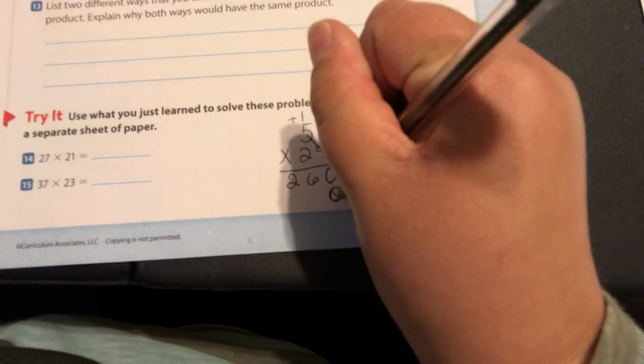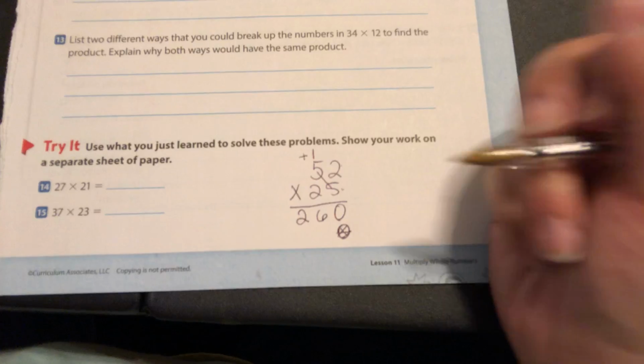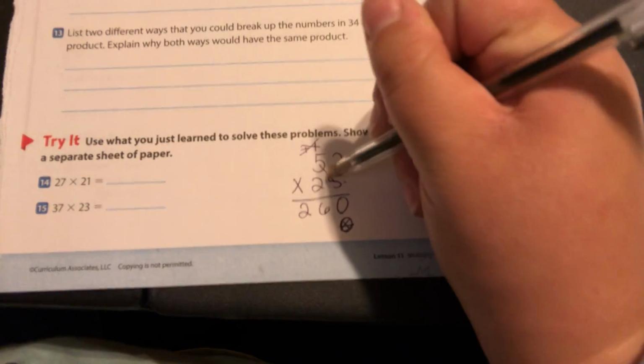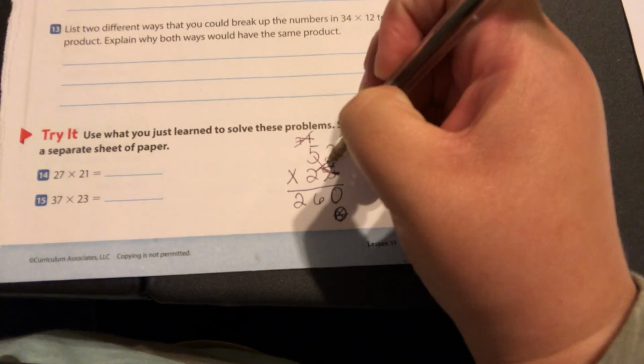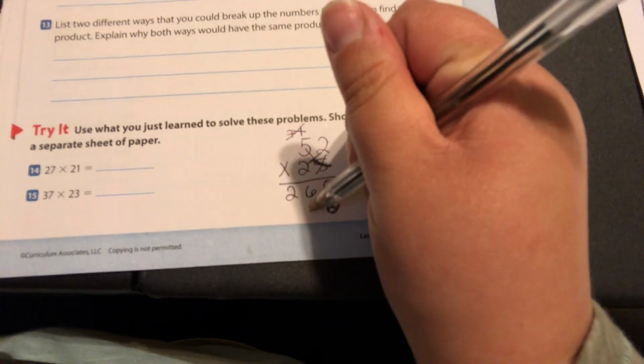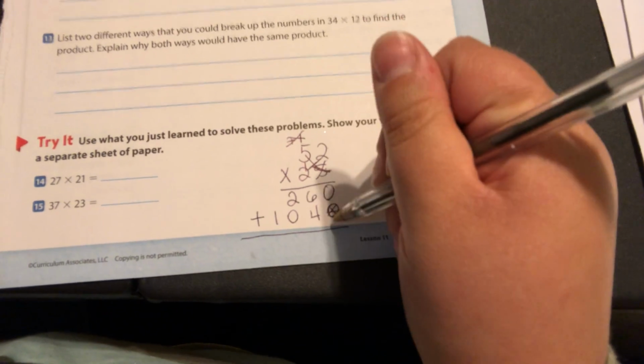Here's the important part, that placeholder. We can cross out this 1 and we can cross out this 5 because we've already done the ones column there. Now we have to do 2 times 2, which is 4. And then 2 times 5, which is 10. You're just going to write that 10 down. Remember, you add them now. 0 plus 0, that placeholder just acts as a 0.